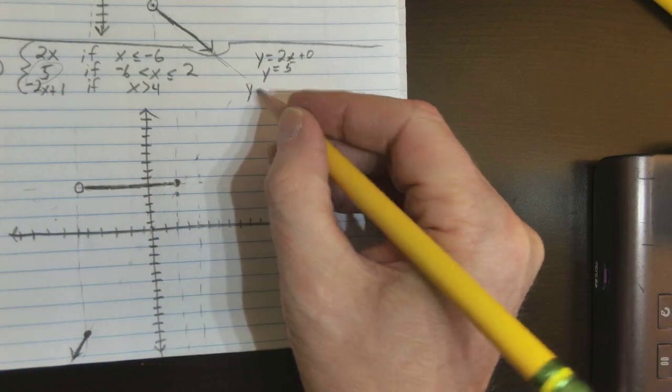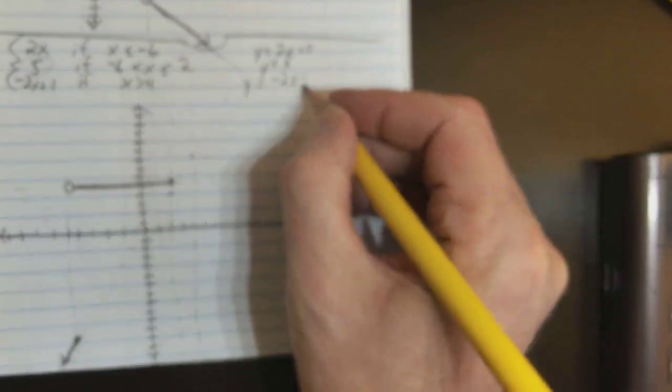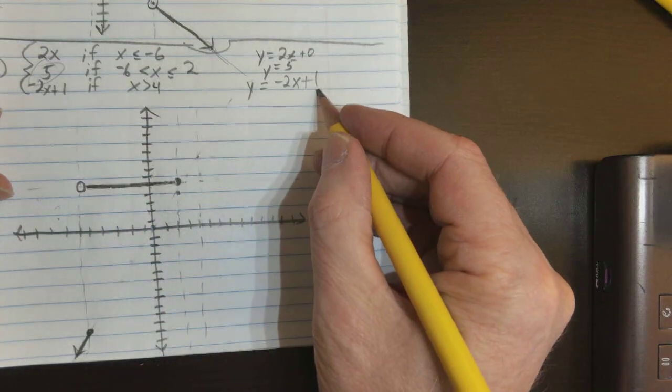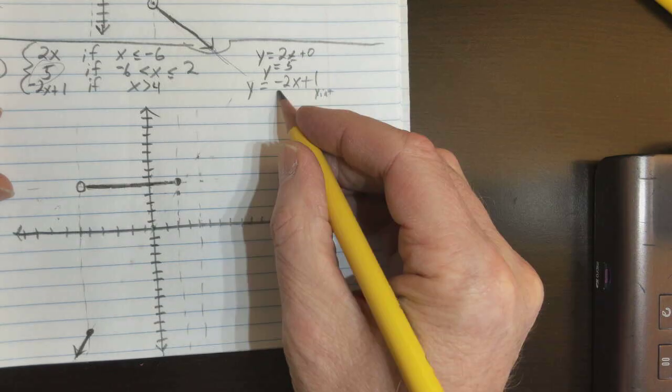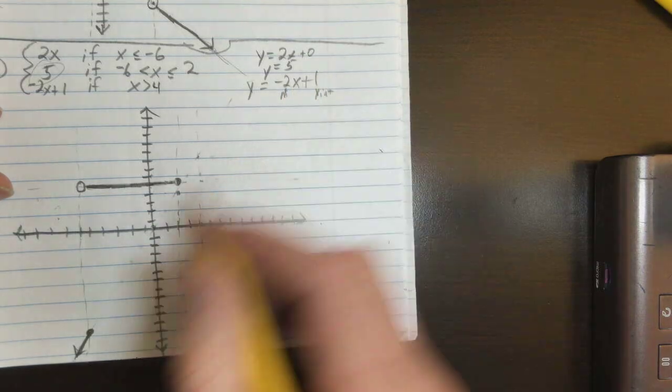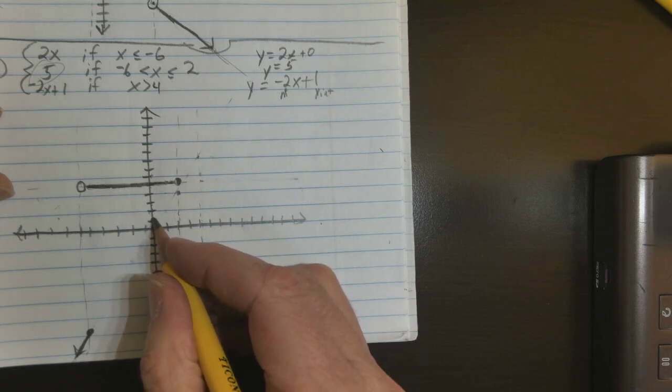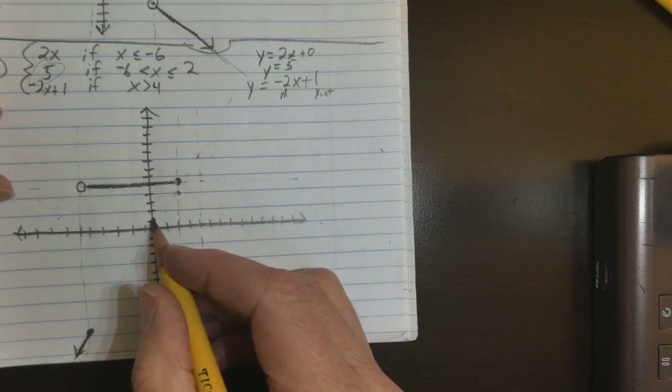Then y equals negative 2x plus 1. Okay, this is the y-intercept, and this is the slope. 1, right here. That's where it hits the y-axis.